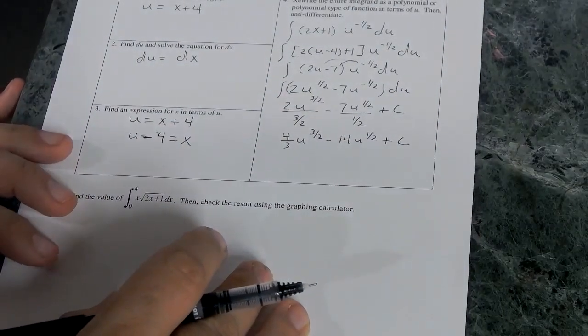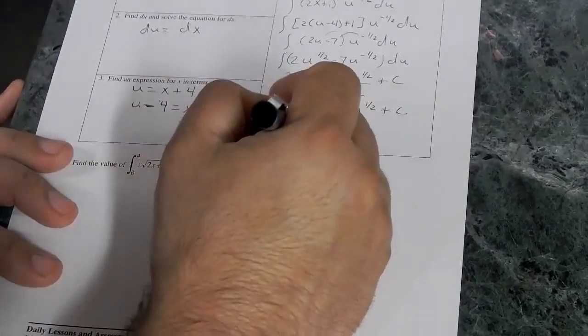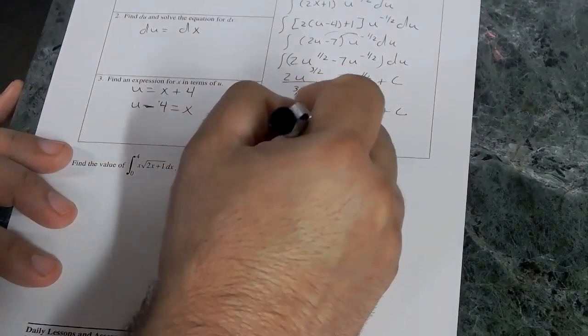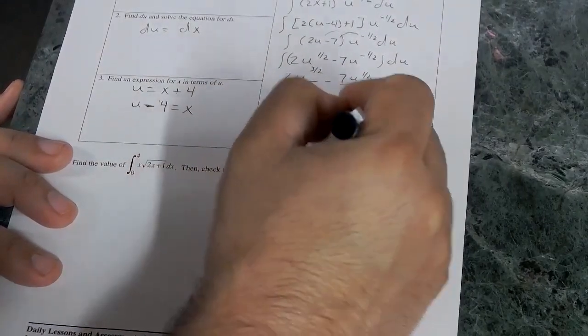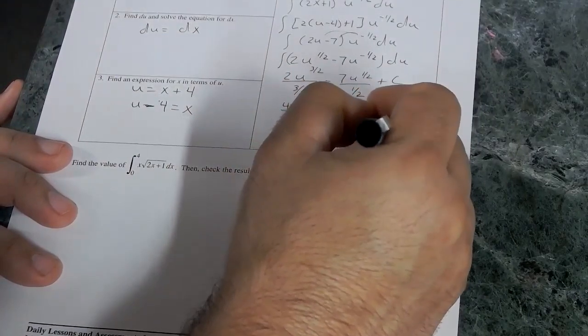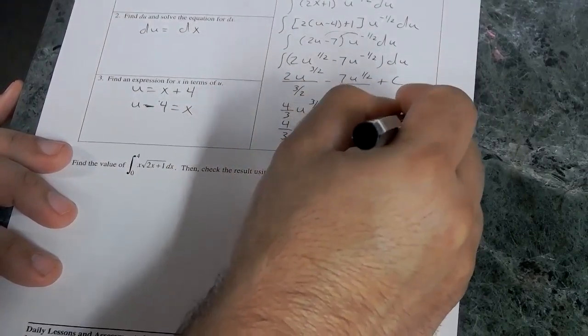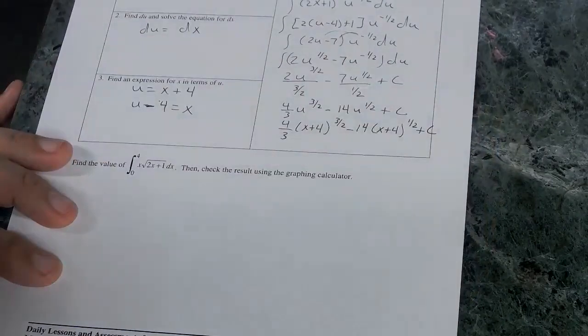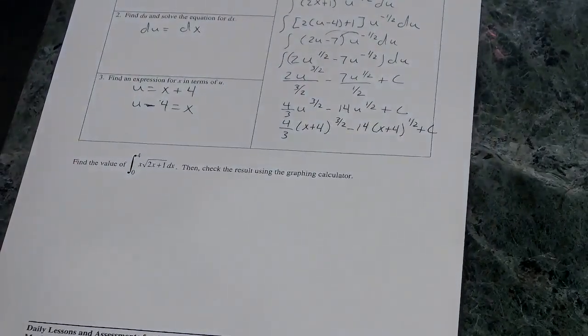Well, I know what u is. U is x plus 4. So we end up with 4/3 x plus 4 to the 3/2 minus 14 x plus 4 to the 1/2 plus c. Okay.